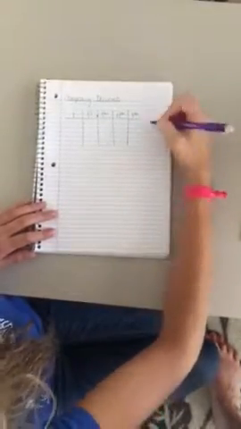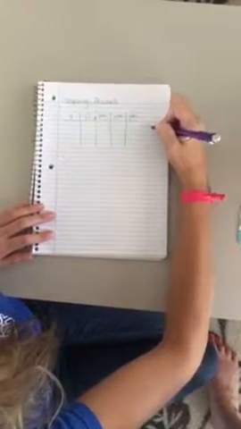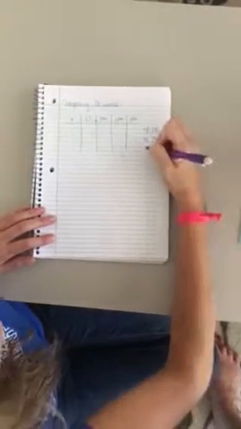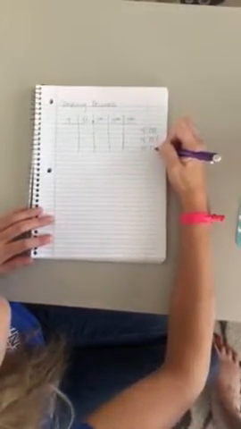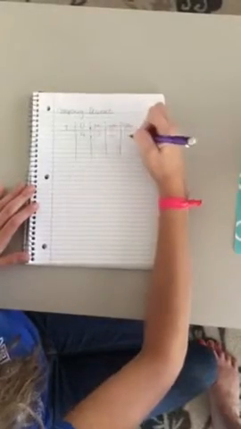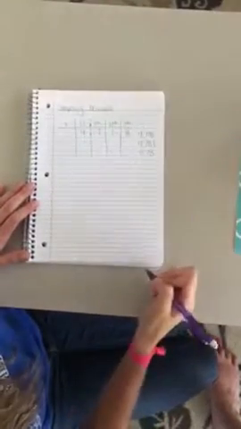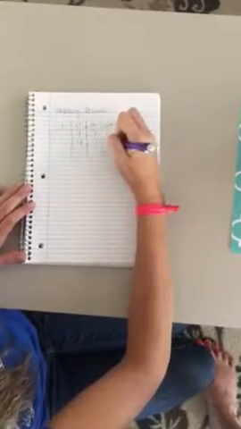So if I have the decimals 4 and 718 thousandths, 4 and 781 thousandths, and 4 and 78 hundredths, and I want to compare these, I'm going to first put them into my place value chart. So I line it up. My 4 is in the ones place, I have my decimal, my 7 in the tenths, 1 in the hundredths, and 8 in the thousandths. And then I'm just going to copy and write all 3 of my numbers in my chart.